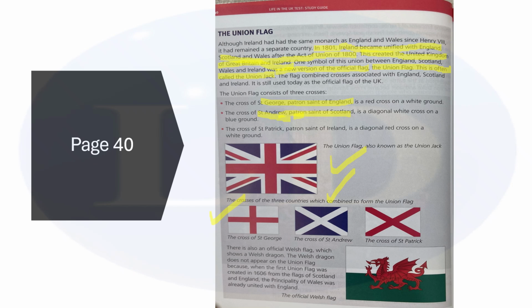And the next flag, which is the cross of St. Patrick, patron saint of Ireland, is a diagonal red cross against white background. So see, these 2 flags have crosses going in the same direction, but they have got different colors, and the background is different. So now if you look at this Union Jack, we have the white cross going this way, we have the red cross, and we have England's cross, which is at 90-degree angle. Okay, right. So what we learned in this one is about 3 countries' flags joined together.